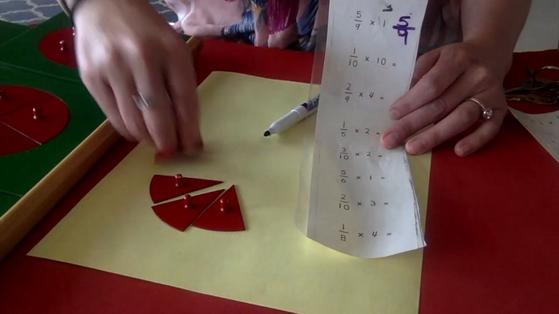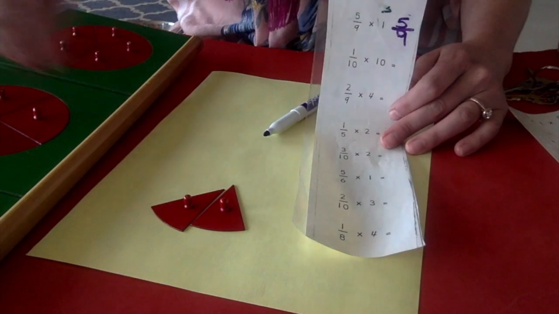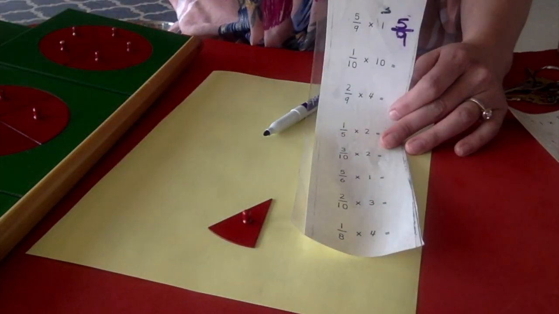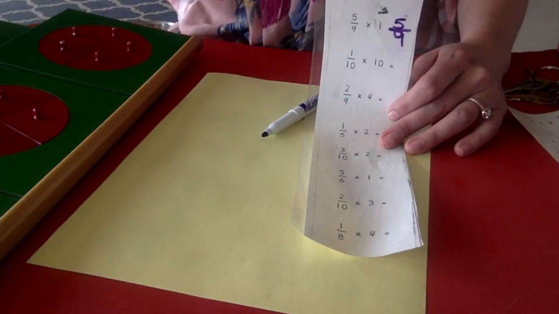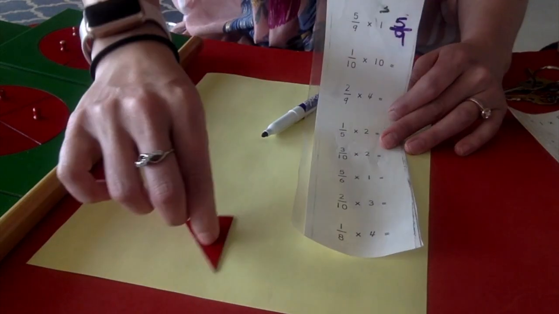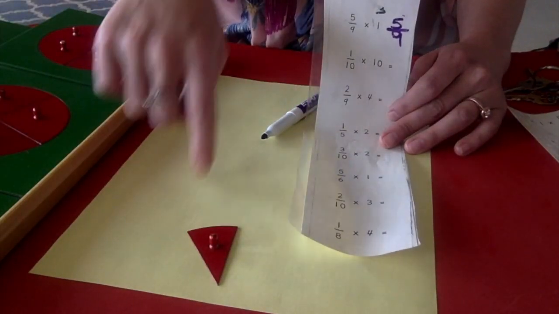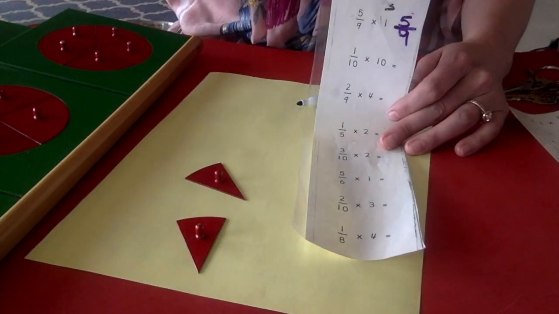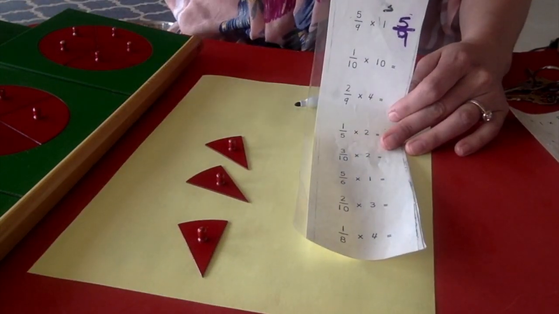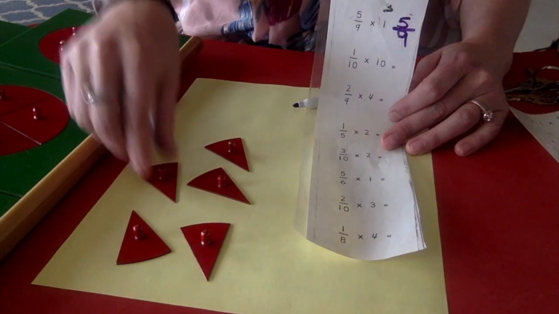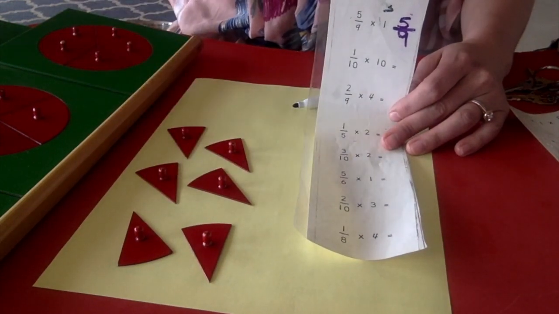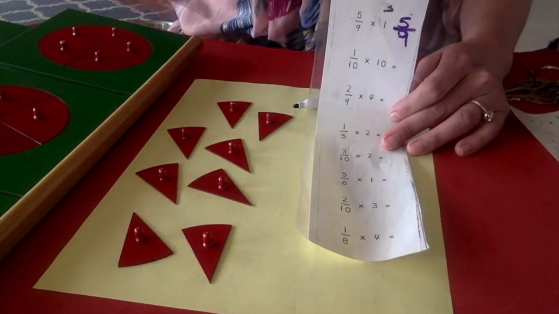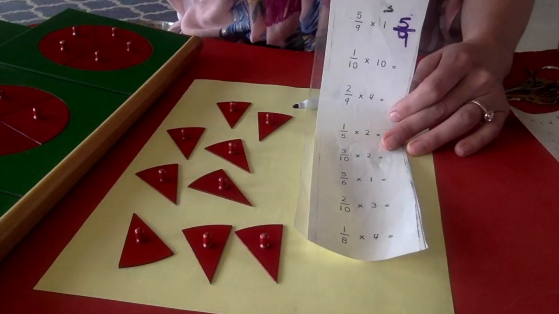So for the next one, I have tenths. 1/10 times 10. So this is 1/10, and I have to get it 10 times. Okay, so that's 1, 2, 3, 4, 5, 6, 7, 8, 9, 10.